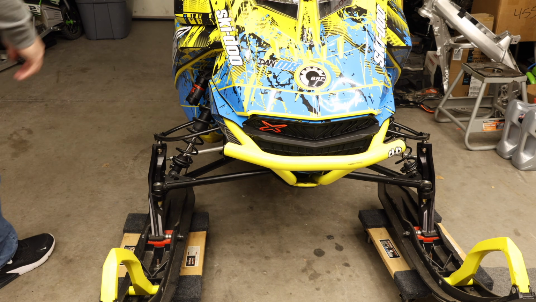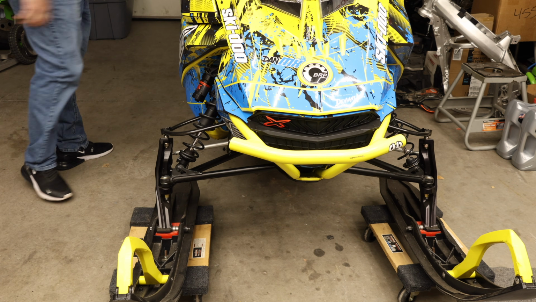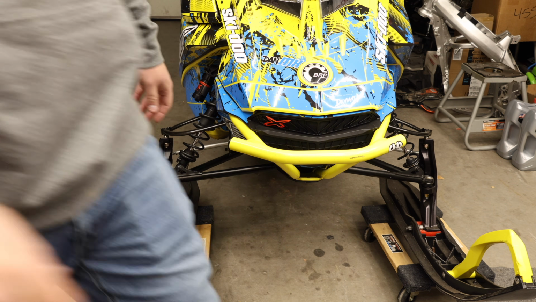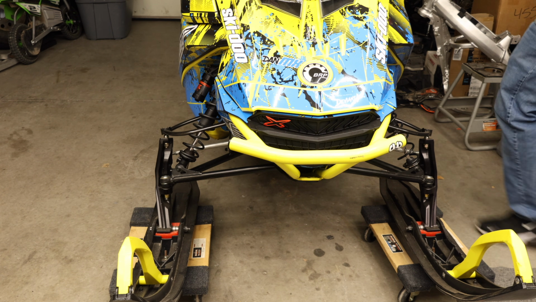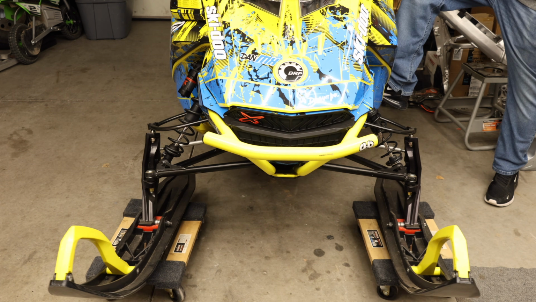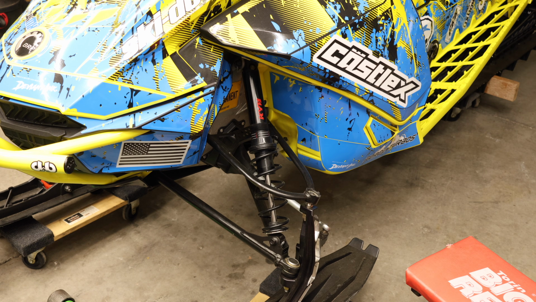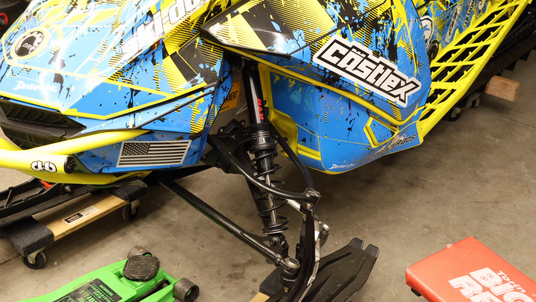But I can confidently say I can run the sway bar disconnected on this sled now. And I'm not going to have any problems with my suspension being too soft. Again, KYB side. That is insane, insane.